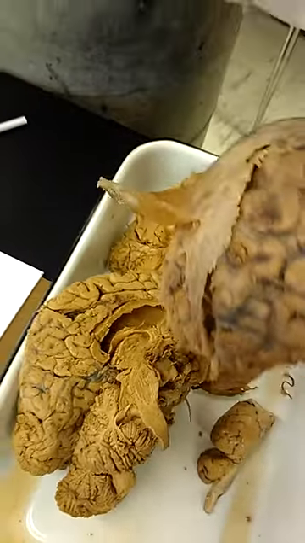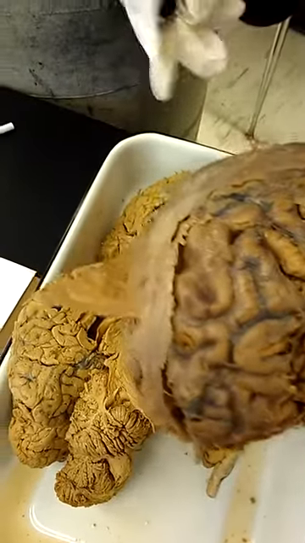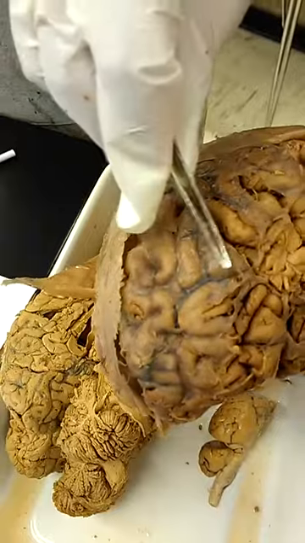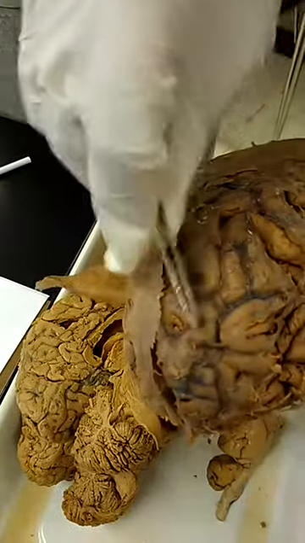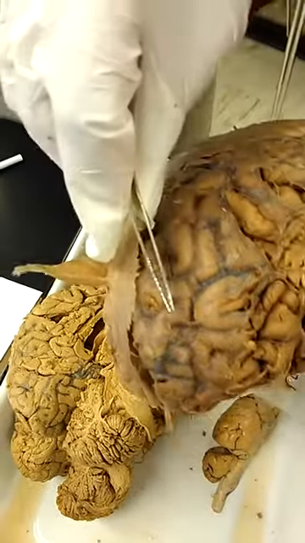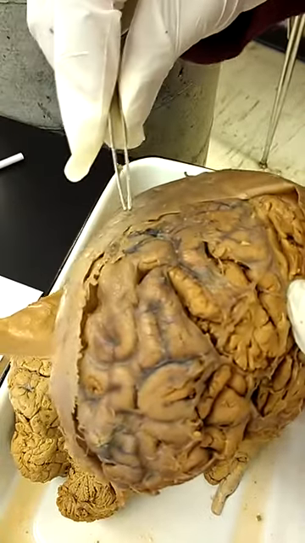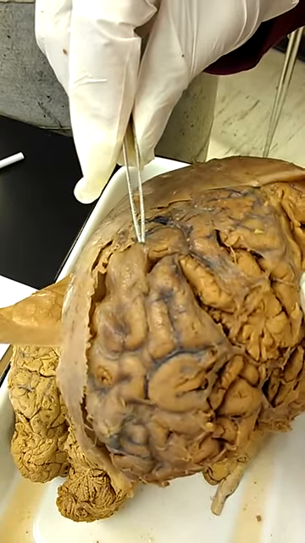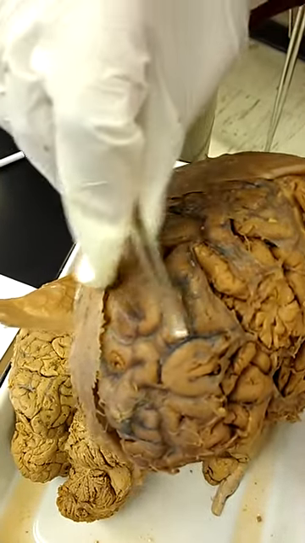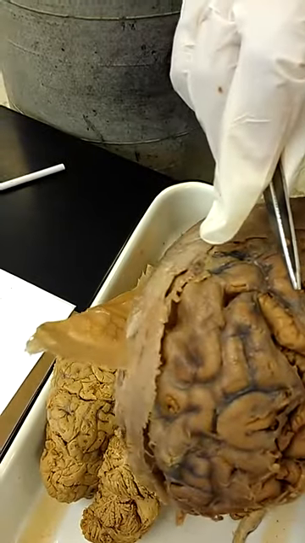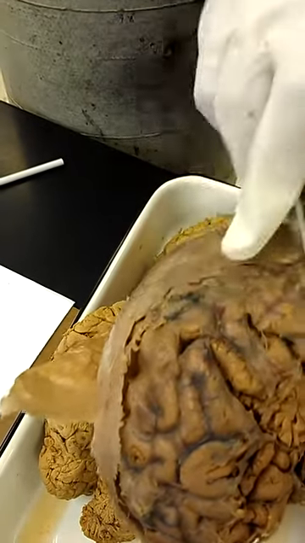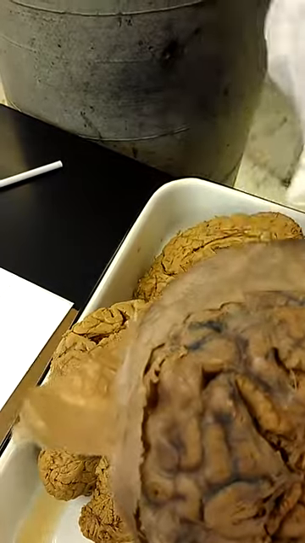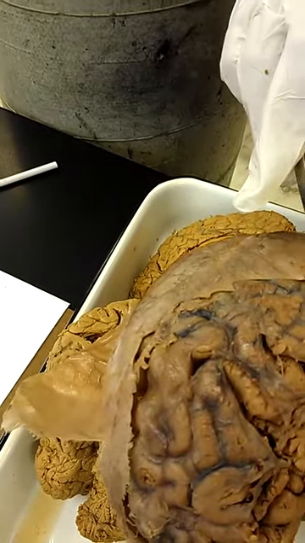Okay, and then the primary motor area should be on this side of the central sulcus, so closer to the front. And then the primary somatosensory cortex is on the other side of the central sulcus, like posterior.